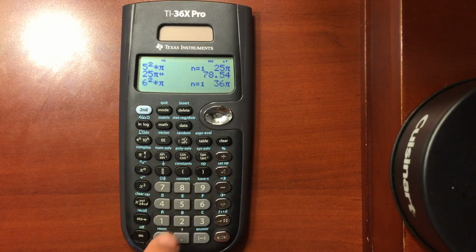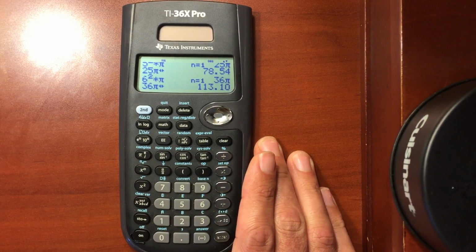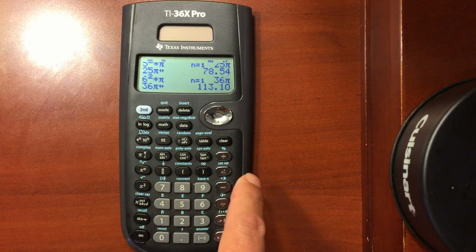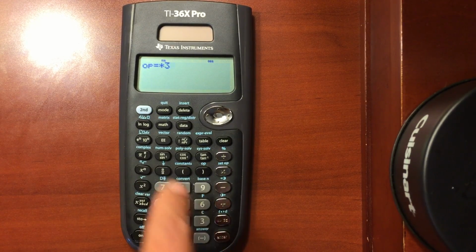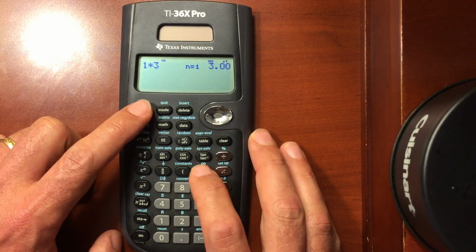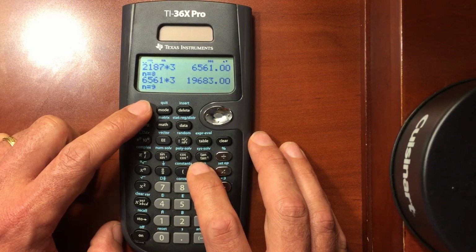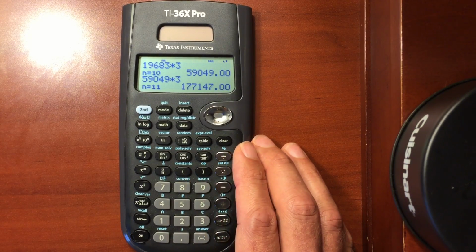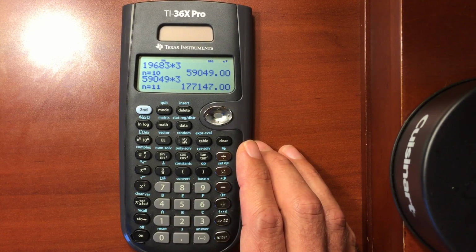6 op, 36 pi, or 113.10. Or let's say I wanted to do whatever my number is times 3. Enter, and let's do 1, and then op. And then let's multiply that, and that, and that, etc. So you could carry out a list of operations if you had a function that you wanted to evaluate multiple times. Yeah, that's the basic overview on the 36 Pro.